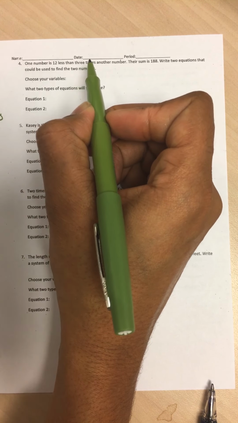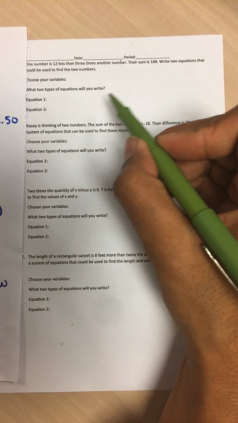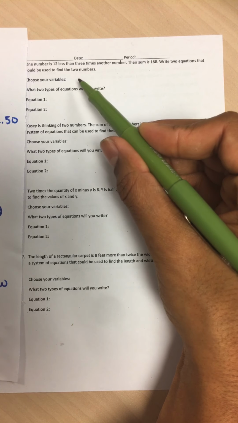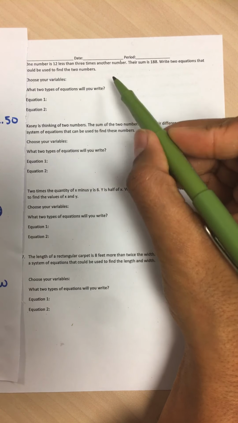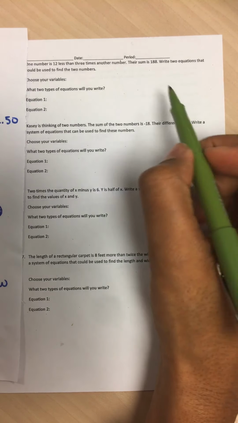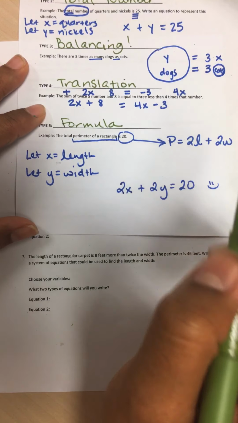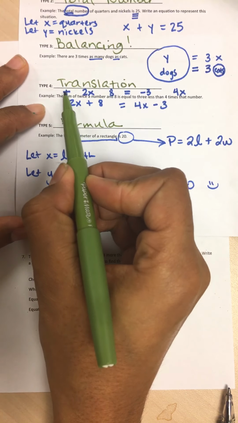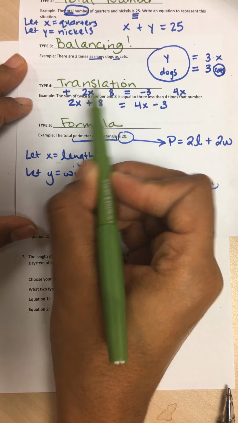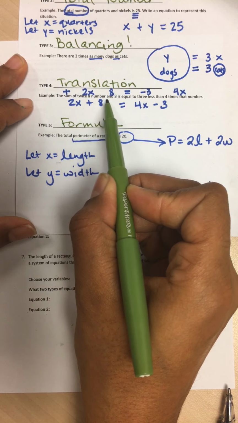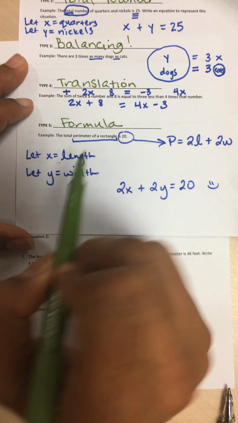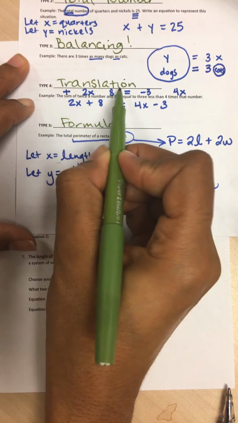Let's see which type of word problem requires me gobbling up a bunch of math words and spitting out an equation. Here we go. It's probably the translation type. Check this out. The sum of twice a number and 8 is equal to 3 less than 4. Another mouthful, okay? So we've got a translation type.